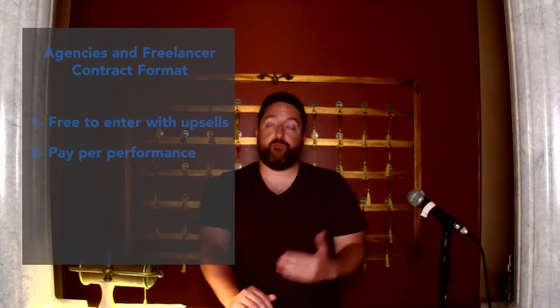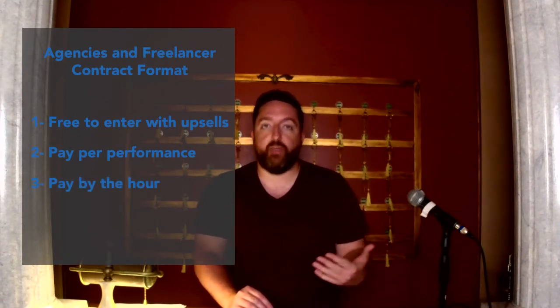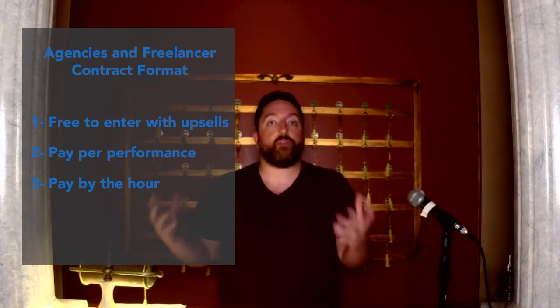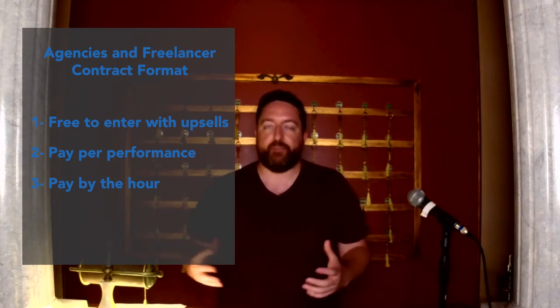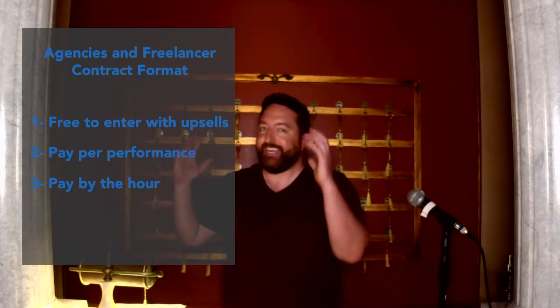Now, another type of contract that you may find is freelancers and agencies charging by the hour. So basically, they will charge you an hourly rate for creating your account, optimizing your account, and all the work that they're going to be doing on it. So please note that this is an extremely competitive landscape. There's a ton of freelancers and a ton of agencies that are competing for your business. So make sure to look out for the highest rated ones. Make sure that they have the certifications like we mentioned, but make sure you find a rate that is comfortable for your needs.